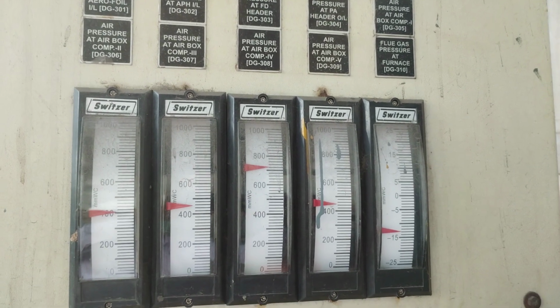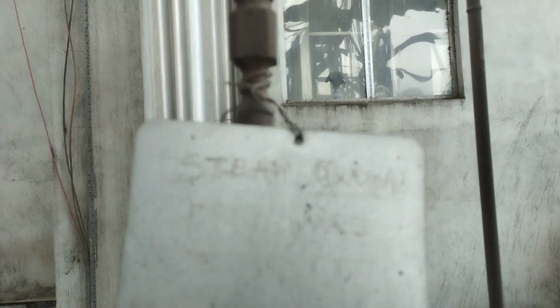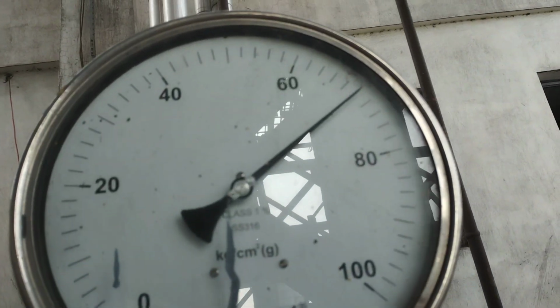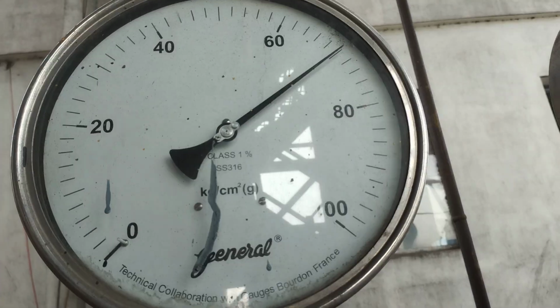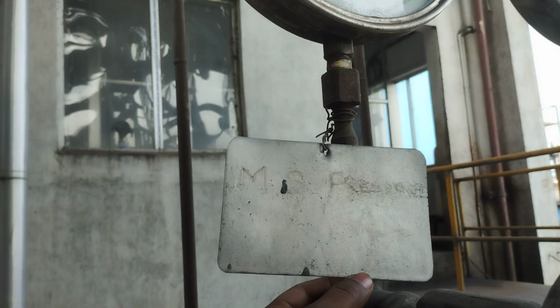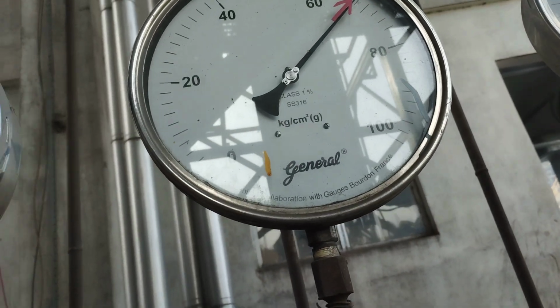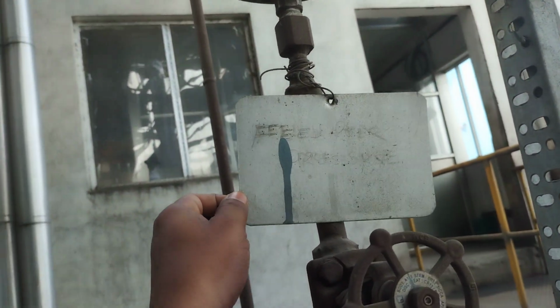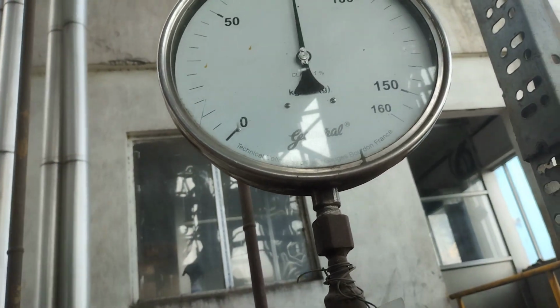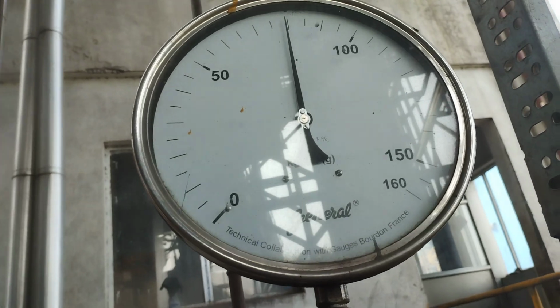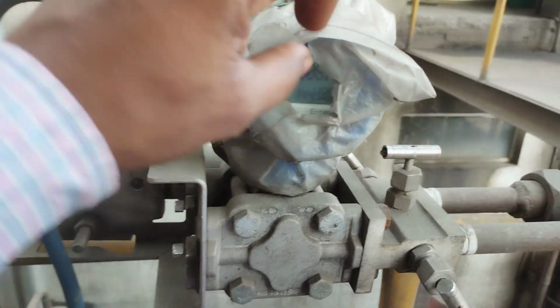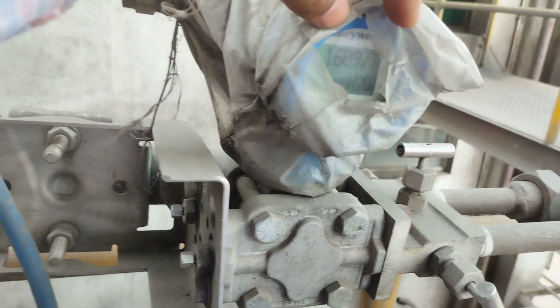These two gauges are main steam pressure gauges, 70 kg. This one is main steam pressure 68 kg, and this one is feed pump pressure 75 kg. This one is feed steam flow 1610 mmWc. That means 45 ton per hour.